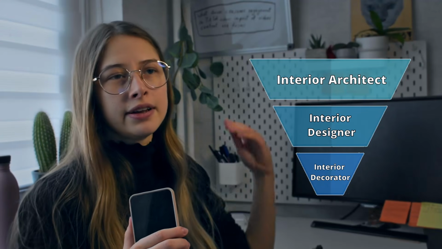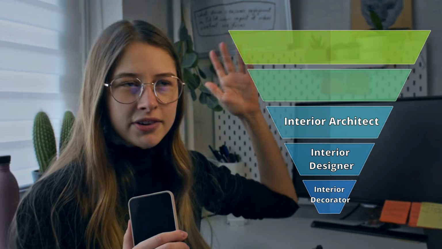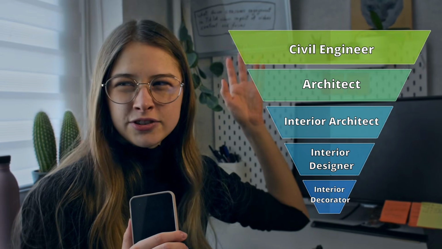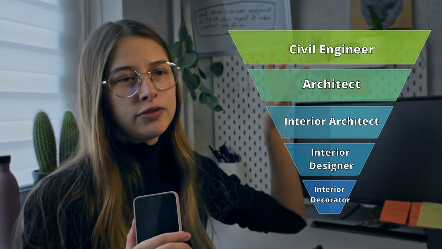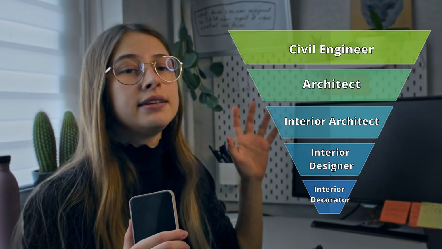If we look at it from a funnel perspective, each of them has different responsibilities and work they need to complete. In the top position would be the interior architect, in the middle the interior designer, and in the bottom the interior decorator. Of course, behind the interior architect there is a professional architect, a civil engineer, and I believe even many more. But we are not going to talk about those two. We will be focusing only on the interior topic. Let's start with the interior decorator and then go to the top, to the interior architect. For example, let's take John. John will be our interior decorator.